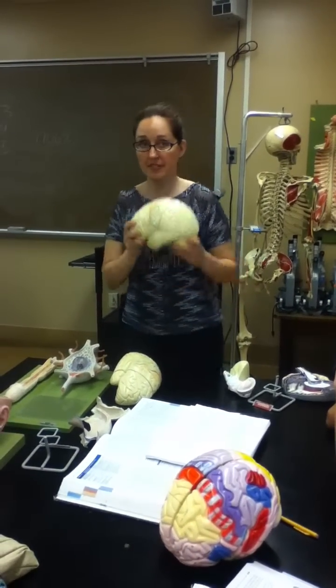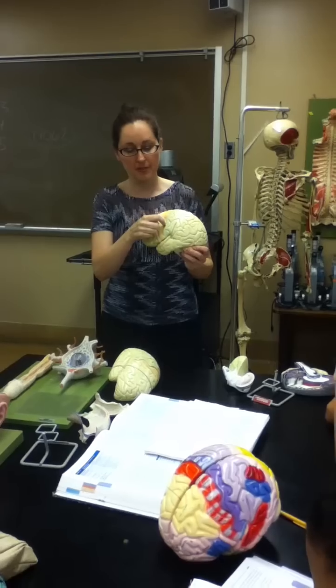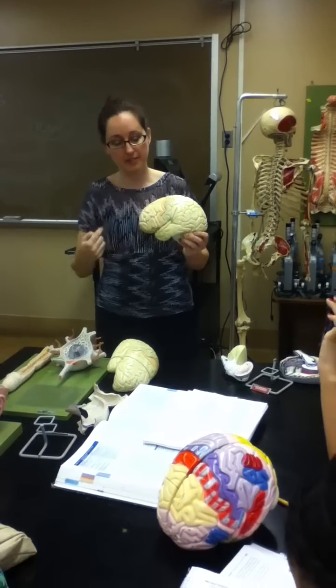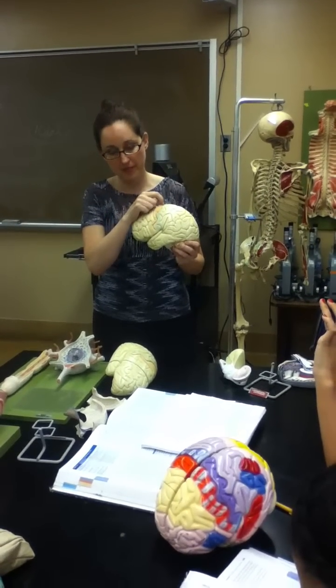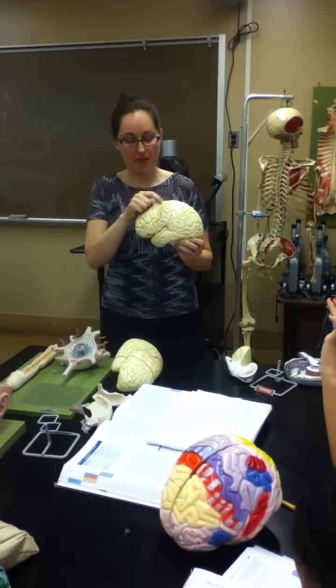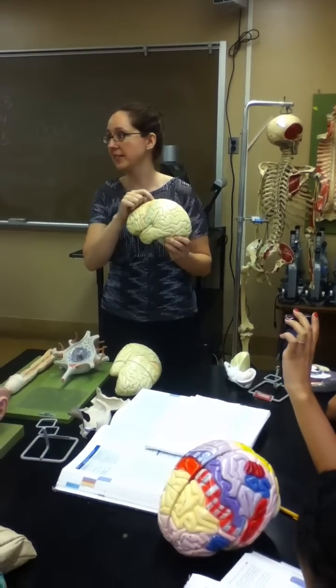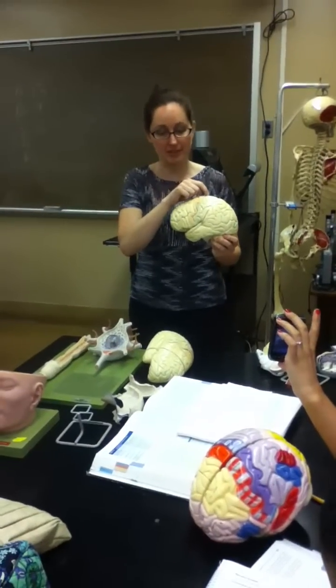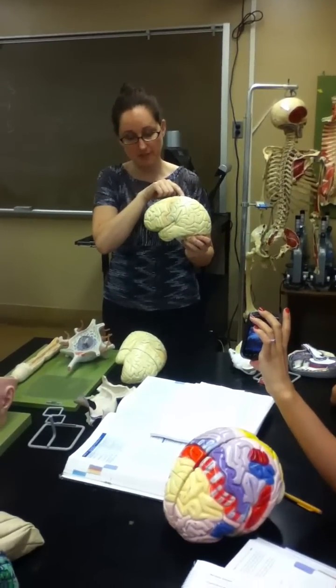Sulci are grooves on the surface of the brain. So this one right here is a really big sulcus. It's called the central sulcus, and it divides the frontal lobe from the rest of the brain. The gyri are the ridges. This one is called the precentral gyrus, because it's right in front of the central sulcus. And then the postcentral gyrus is right behind the central sulcus.